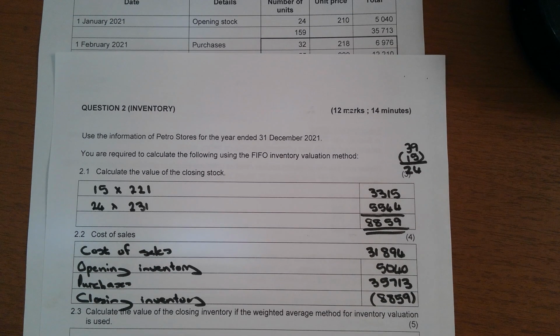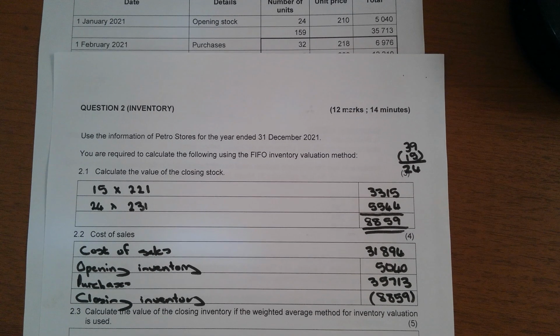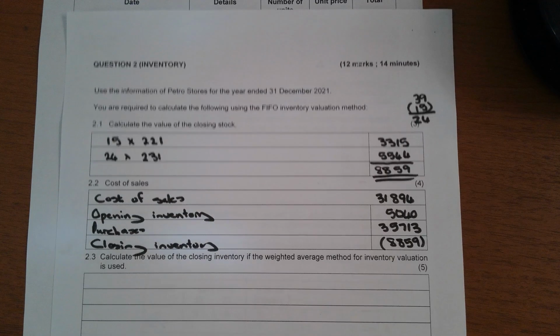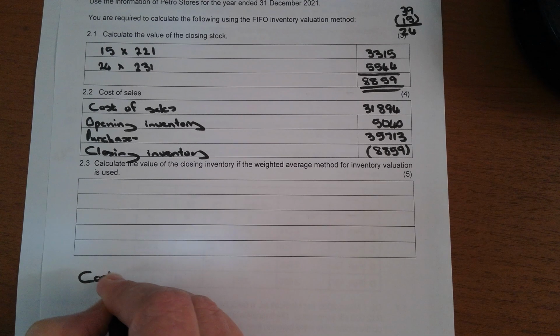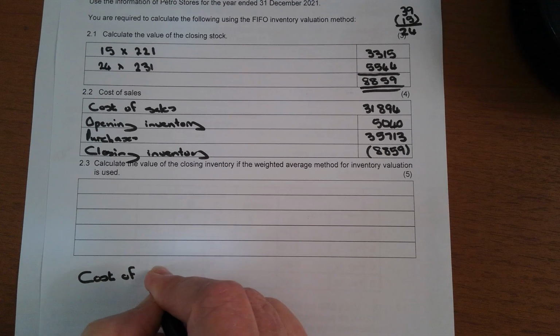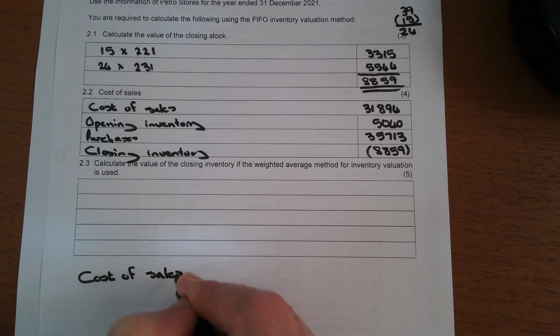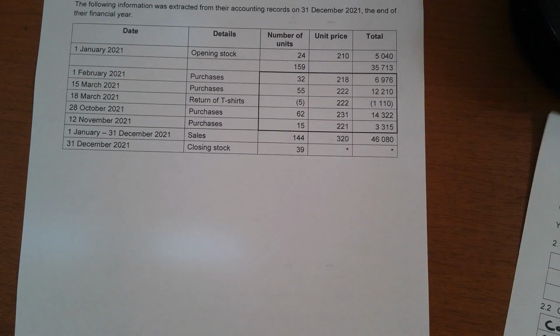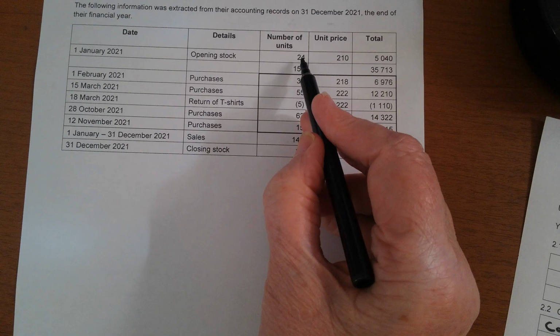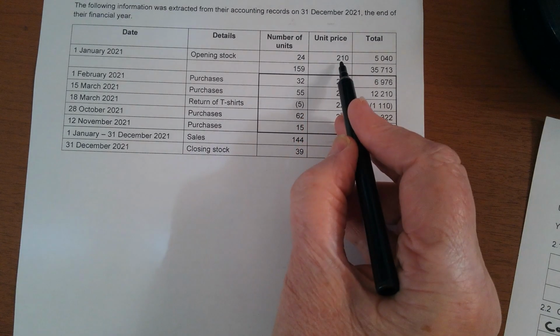Now, sometimes it's not so easy to do this calculation, so I'm going to do the other calculation as well, so that you can just see how we can calculate the cost of sales in another way. Okay, now remember, for the cost of sales, the first things that we buy, we sell first. So first of all, that 24 will be sold.